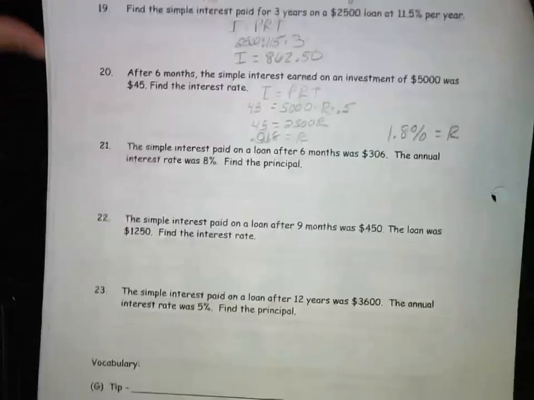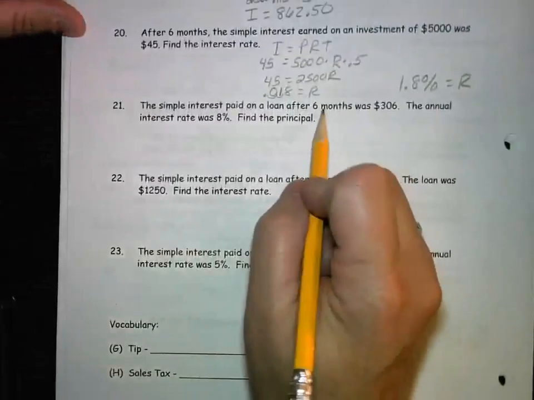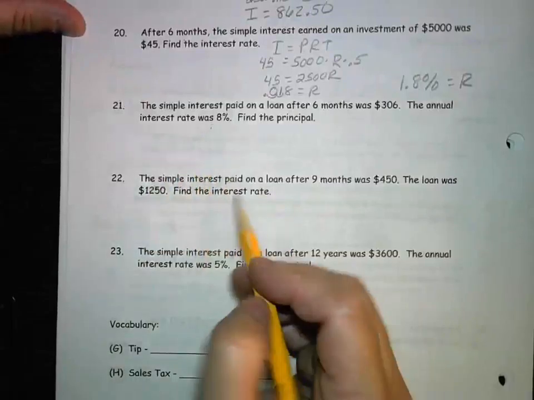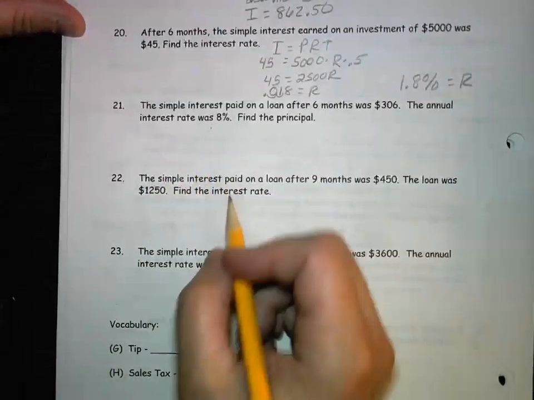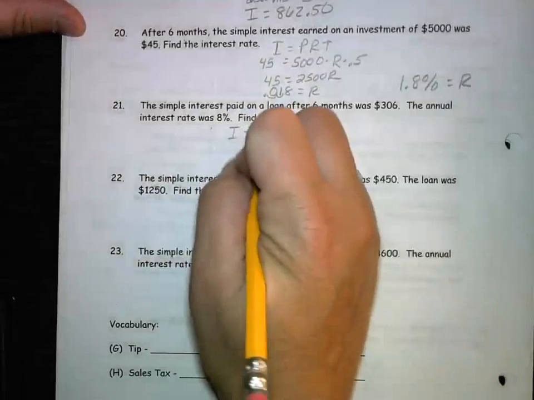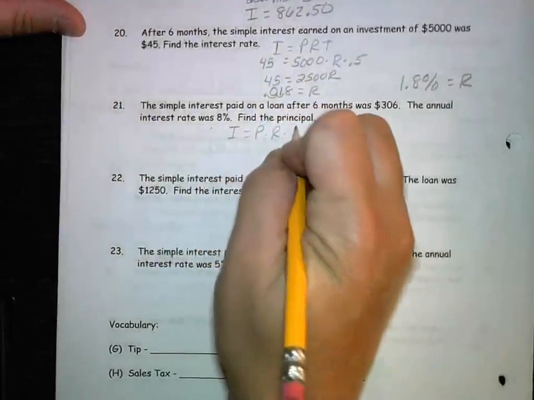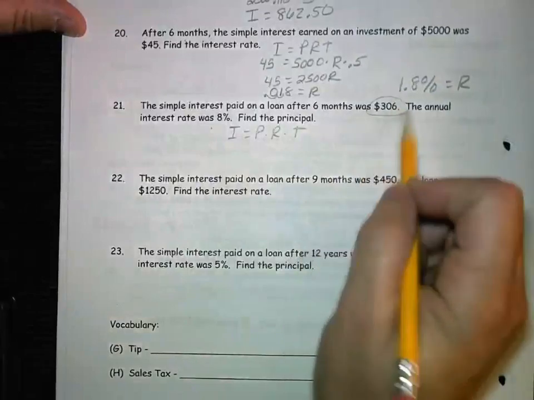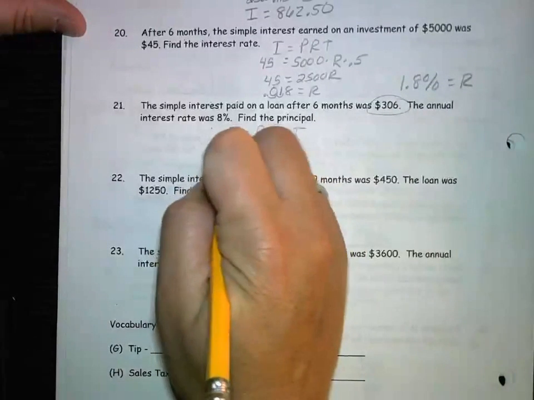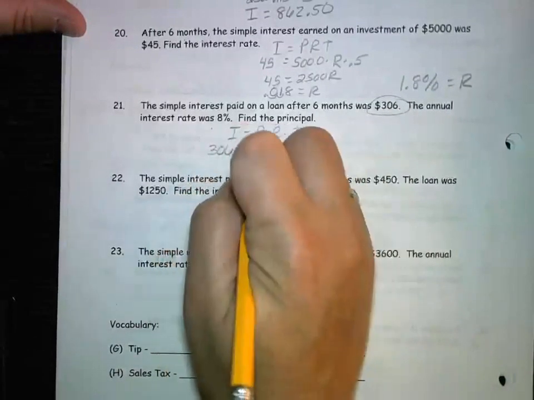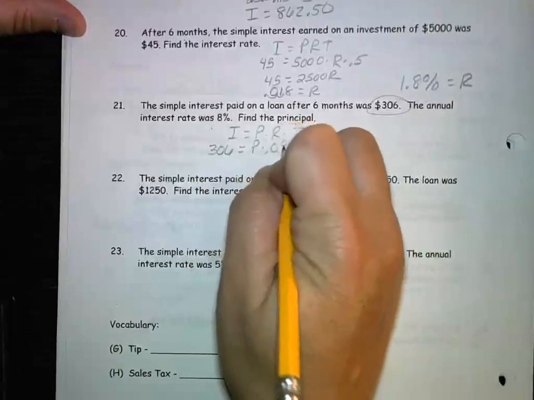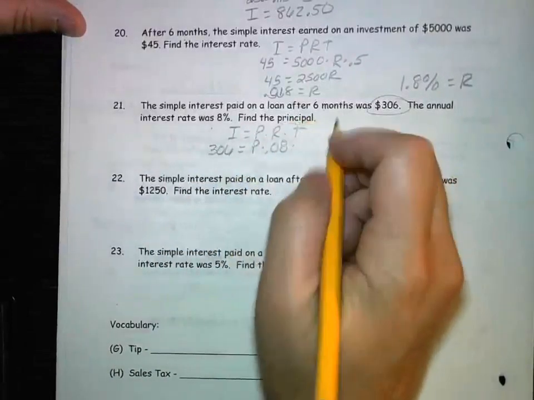Number 21, simple interest paid on a loan after 6 months was $306. Interest rate was 8%. Find the principal. So interest equals principal times rate times time. We paid $306. We do not know the principal. The rate was 8%.